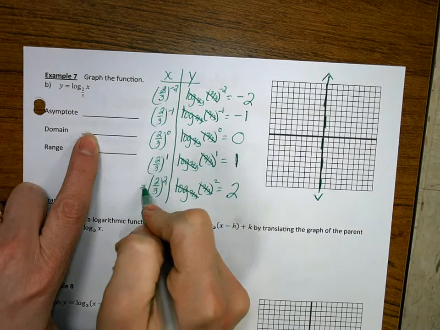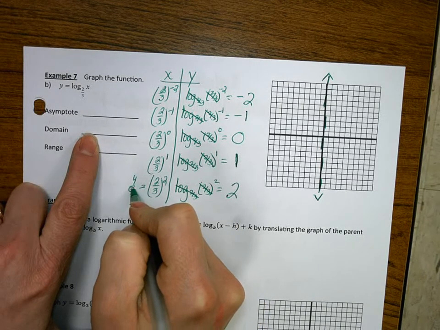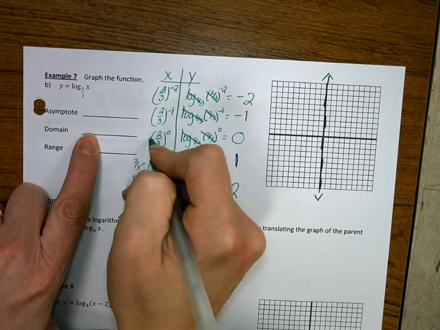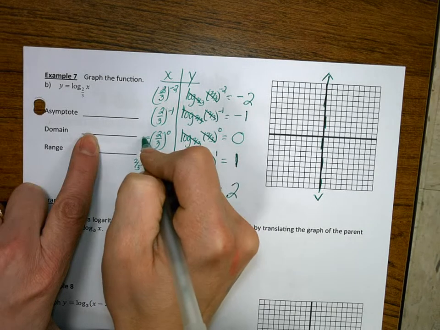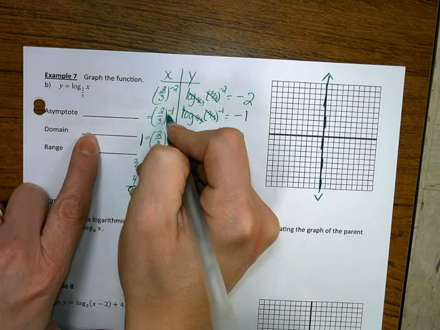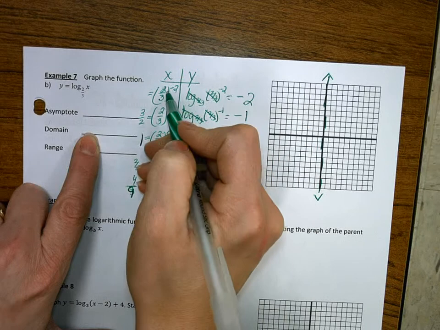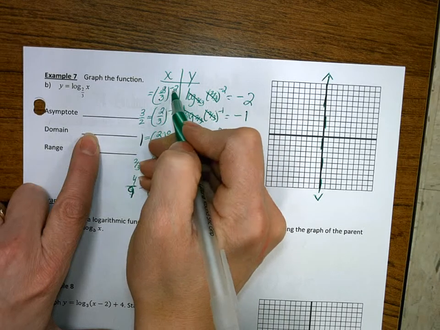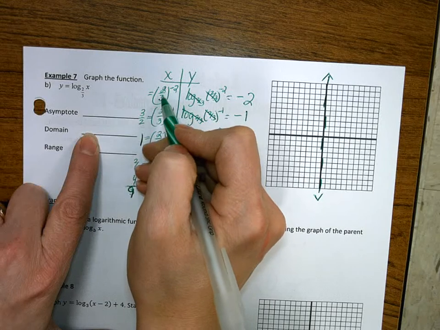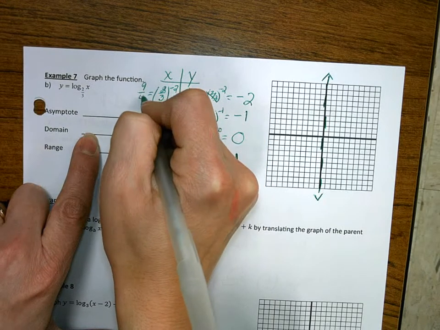All right, next thing I need to do is go back and find what my x values are. So 2/3 squared, 2/3 times 2/3 is 4/9. 2/3 to the first is 2/3. And 2/3 to the 0, anything to the 0 is 1. 2/3 to the -1, my negative exponent is going to flip that fraction, so it's 3/2. And 2/3 to the -2, a negative power is going to flip that fraction, so 3/2 squared, well, 3 times 3 is 9, and 2 times 2 is 4.